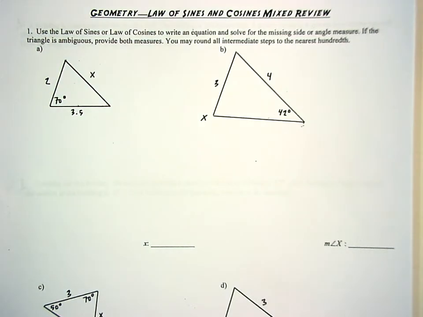All right, hello everyone. Today I'm tackling Law of Sines and Cosines, a little mixed practice. It's been a while. So remember that we can use the law of sines or cosines for any kind of triangle. We're just trying to be conscious of, do we have an angle with a side opposite? If we do, then we can use the law of sines. But if we don't have an angle with a side opposite, so if we have side angle side marked or side side marked, for example, then we have to use the law of cosines.